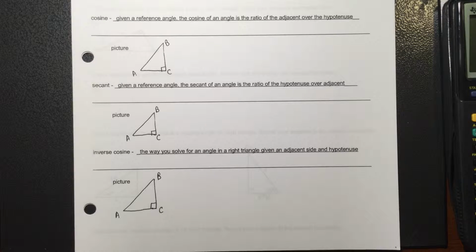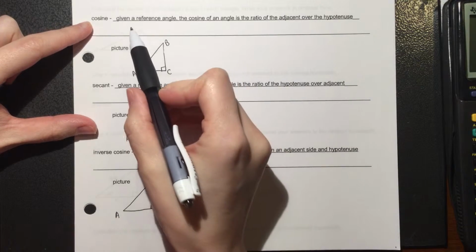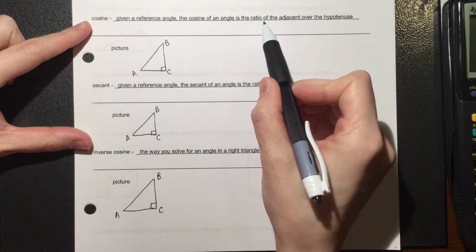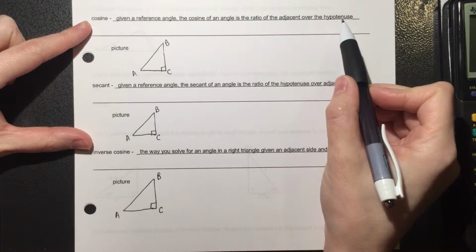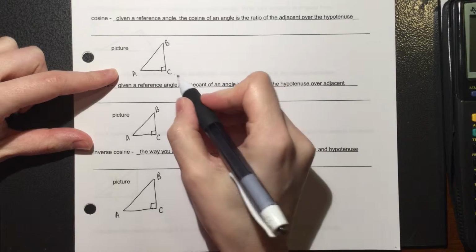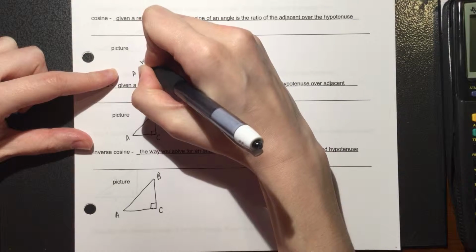Hey guys, in this lesson we're taking a look at another trig ratio. This one's called cosine. Cosine, given a reference angle, is going to be the ratio of the adjacent side over the hypotenuse. So if we look at our triangle, hypotenuse is the easiest one to find first. It's going to be directly across from that right angle, so there's the hypotenuse.